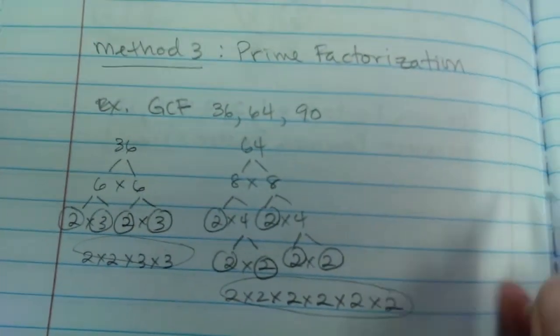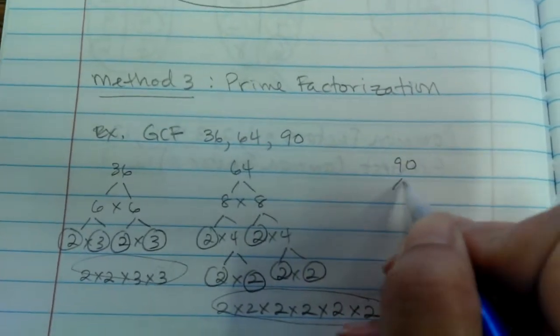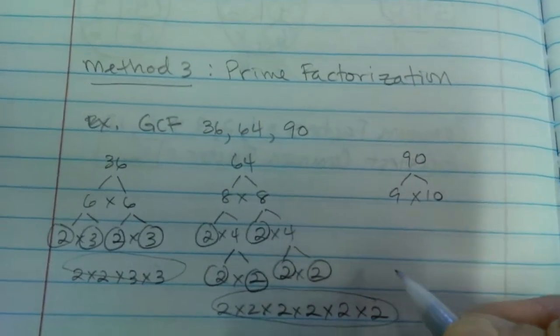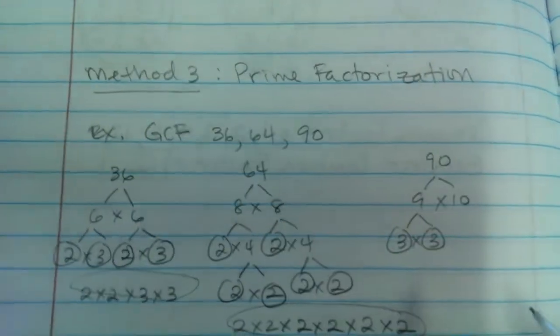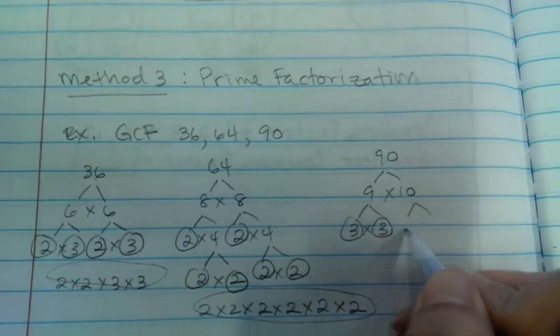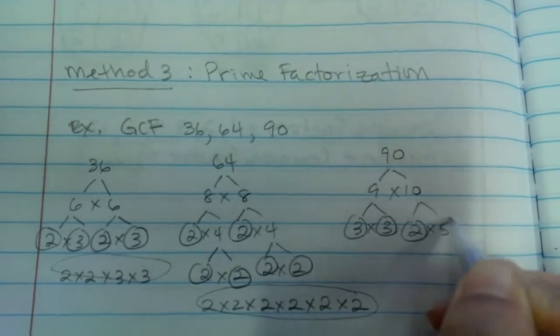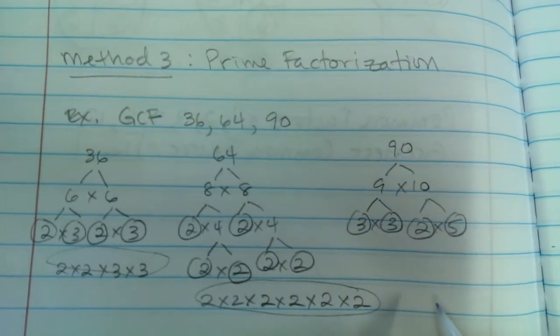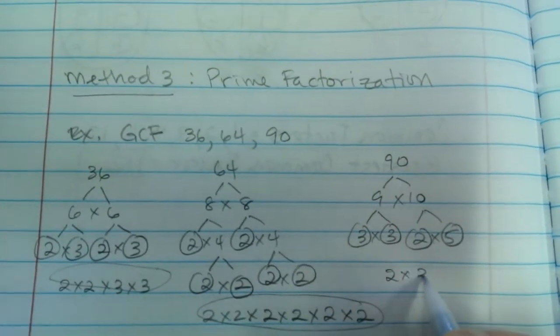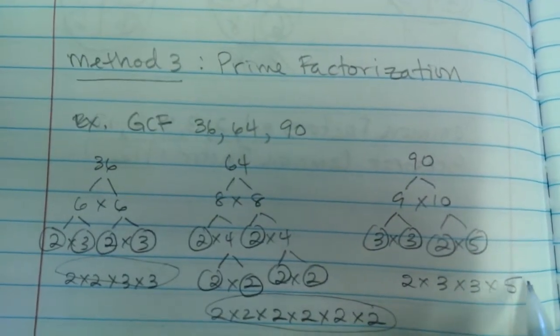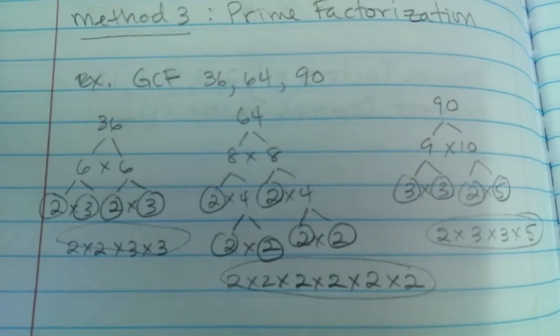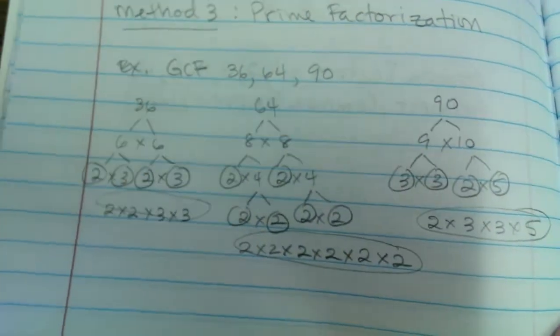So now for 90. For 90, I'm going to do 9 times 10. And then 9 branches out to 3 and 3. 3 times 3. Those are prime. And 10 branches out to 2 times 5. Prime and prime. So the prime factorization for 90 is 2 times 3 times 3 times 5. Okay? So those three are the ones I'm going to use.